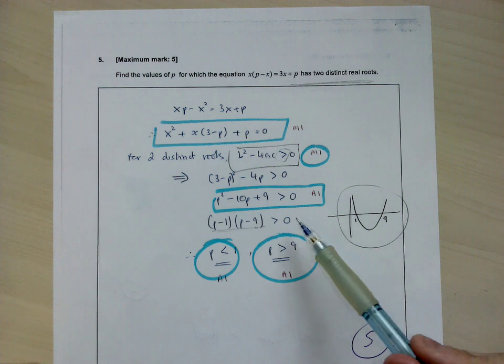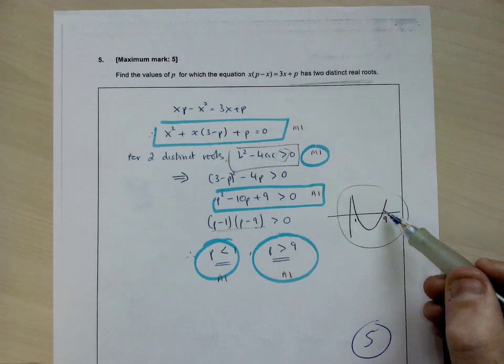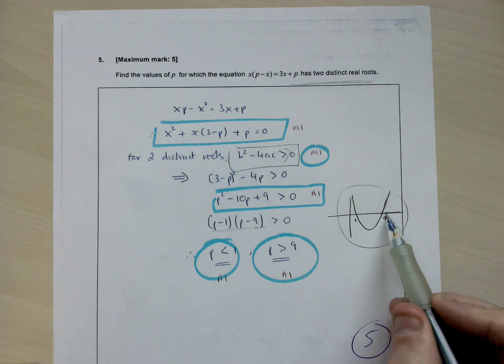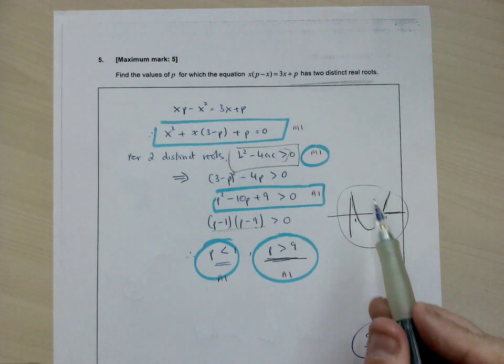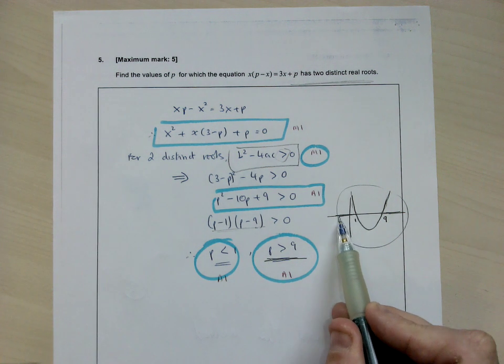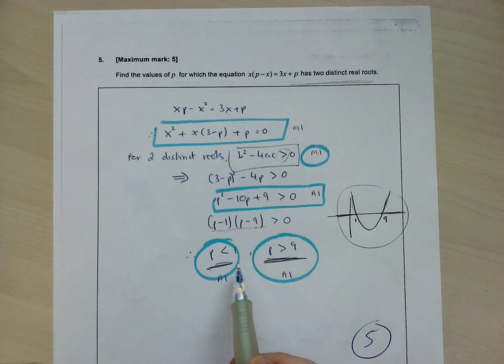For these, I usually want a little sketch. If I know that it needs to be greater than 0, where is this curve greater than 0? I know it needs to be greater than 9. Got it. And it's greater over here as well. So it needs to be less than 1. So 2 regions, 2 intervals give my answer for question number 5.